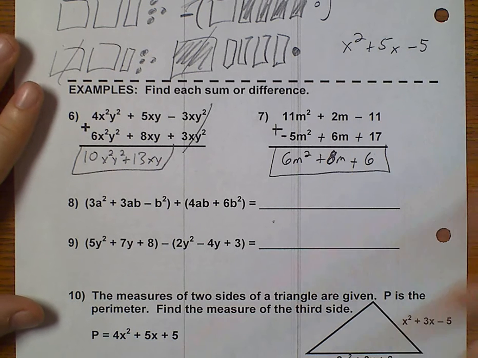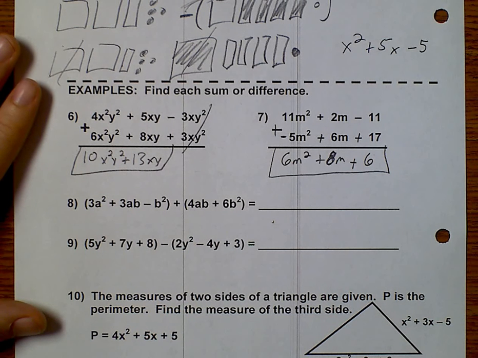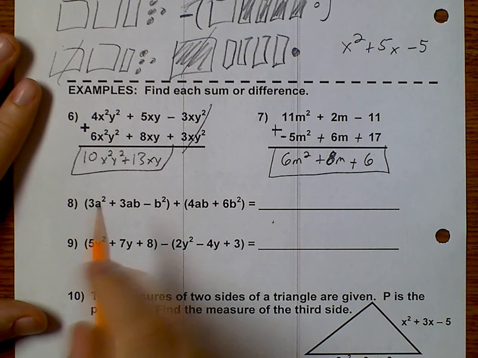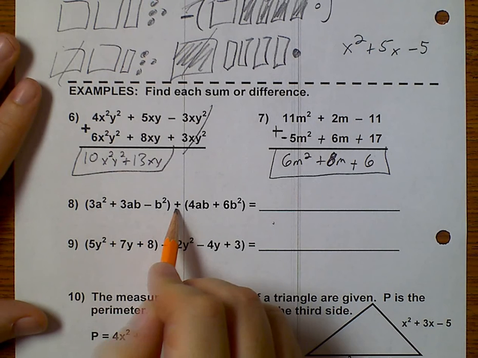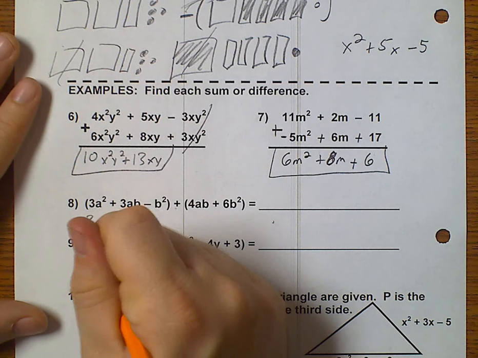But realistically, you're going to see a lot of them like this, and instead of rearranging them, you want to just be able to do this. So, I know I'm adding, so I don't need to do any distributing. I can effectively ignore the parentheses.